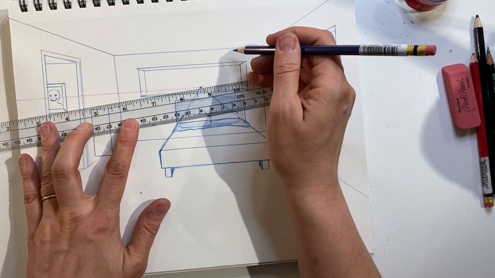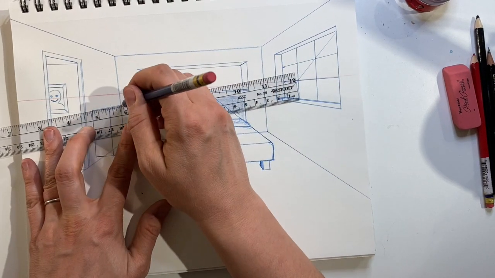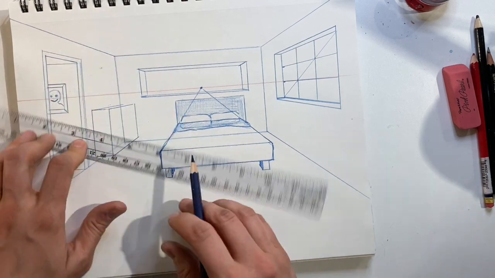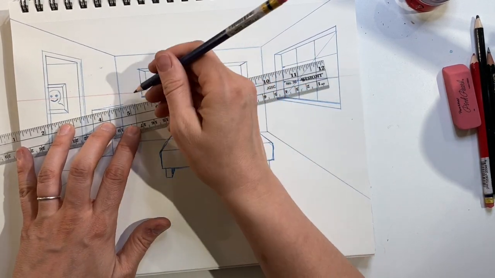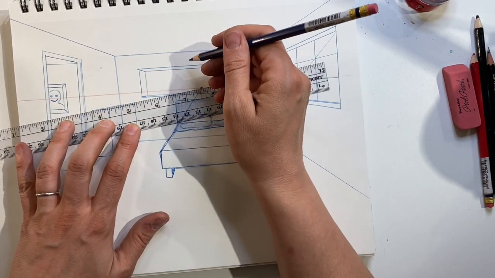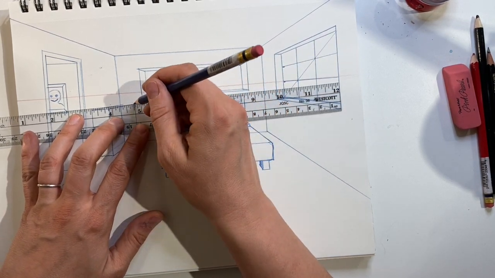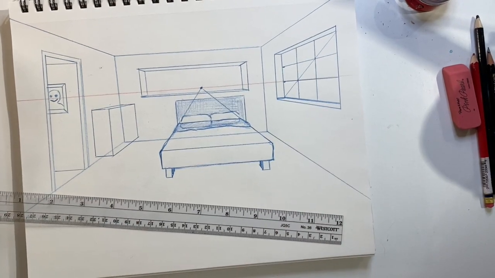See if I overextended my lines a little bit. It's okay. But I think I want the dresser to end right around here. I'm going to make sure all those get connected or are extended out enough. Make a horizontal line to connect that.